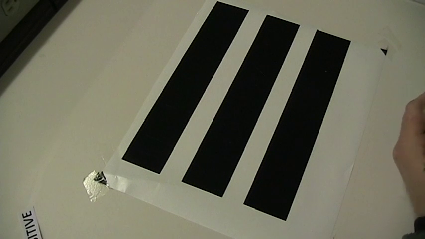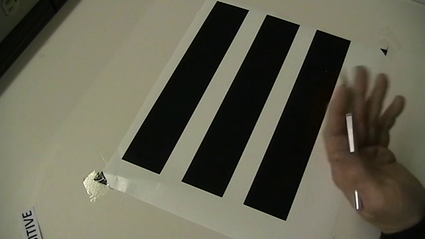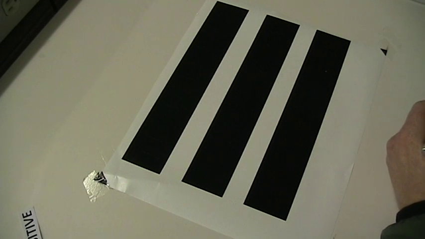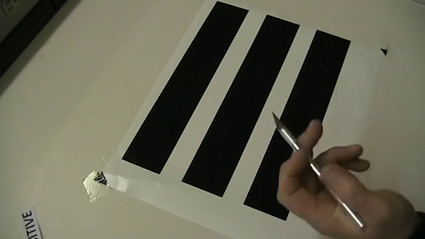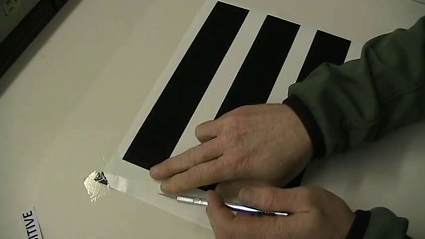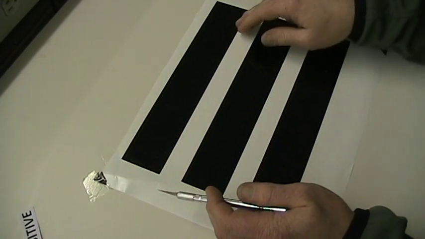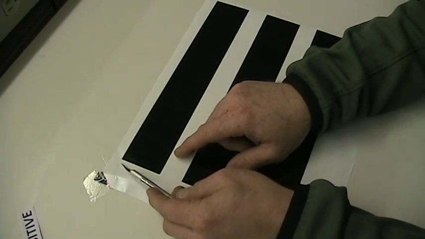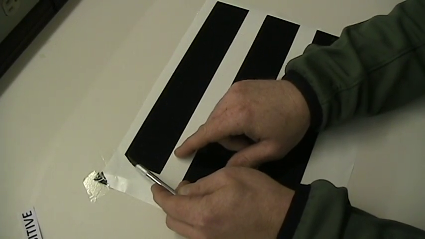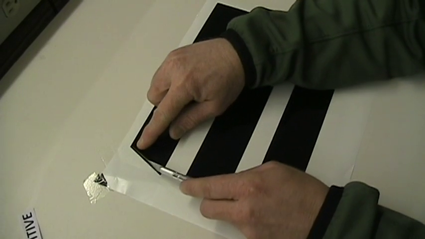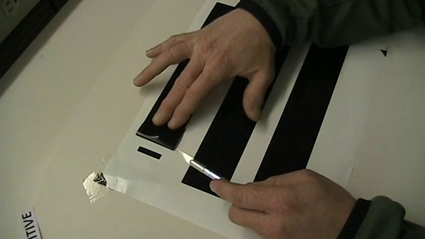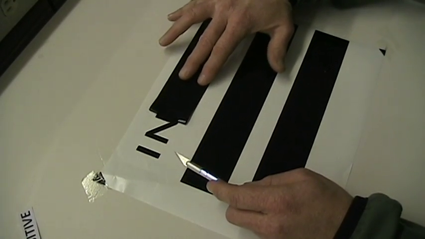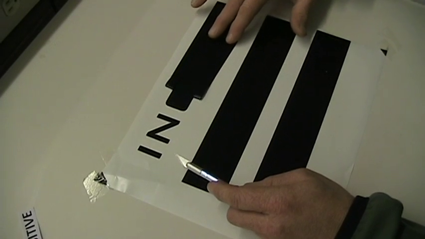Now, you want to determine what part of the image you want. Do you want the positive or the negative? If it's the positive you want, all you're going to do is remove the box around your image. In this case, it's some text. So I'm just going to use my knife point again, and I'm going to peel back at a low angle. And you're watching with your eyes. This isn't a time where you want to be in a rush.